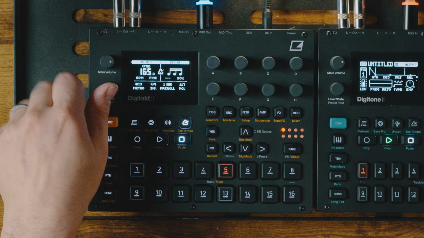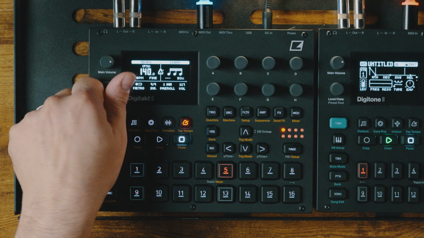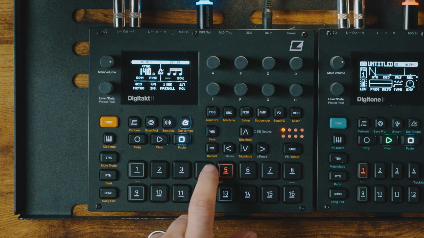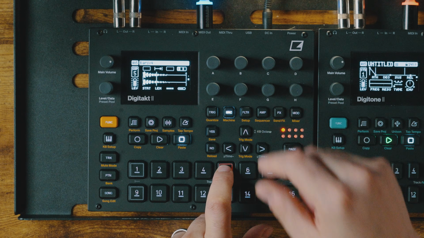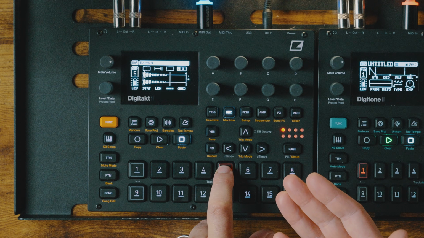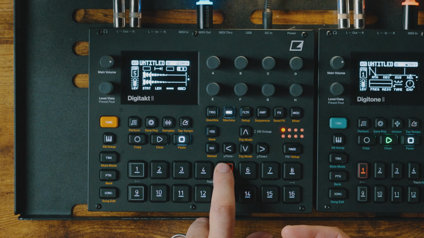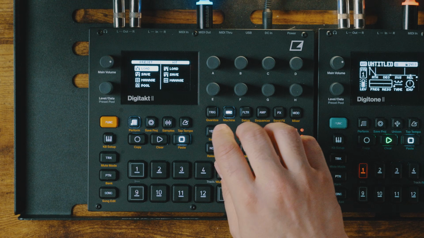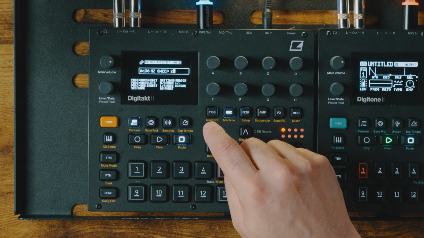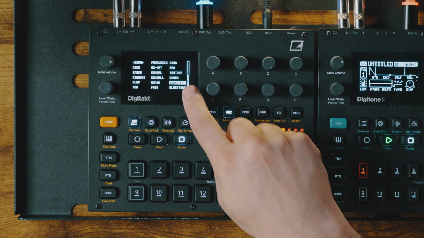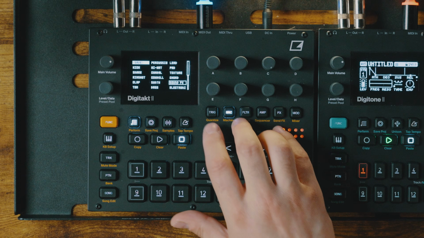So if I bring this back down to a tempo I would probably use it at, like closer to 140 for like a techno track or something. I believe it's a 4-bar loop. All I have to do is go and save this as a preset. So I go preset, save, choose an empty slot, name it, and I'll save it as a sound effect and go back up here and hit save.